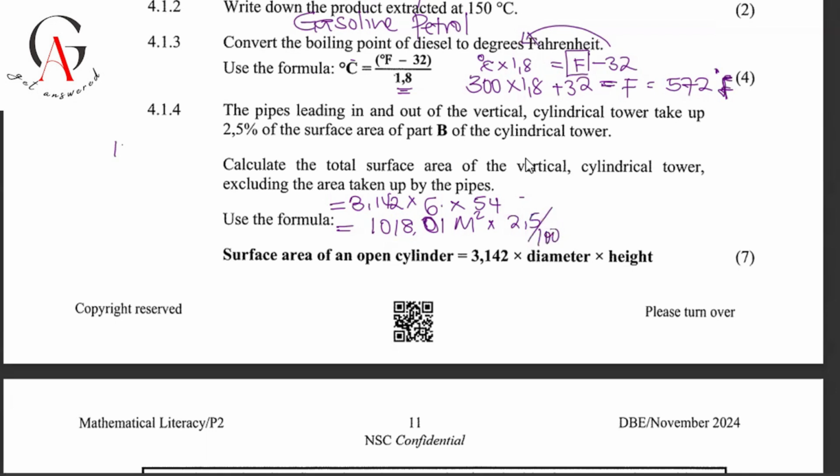I'm looking for the area of the pipes. We end up having the area of the pipes is 25.45 meters squared. So this is the pipe.